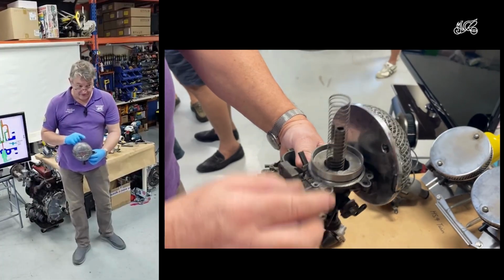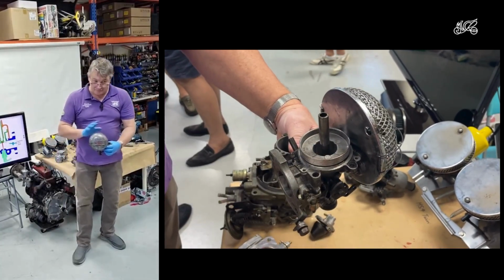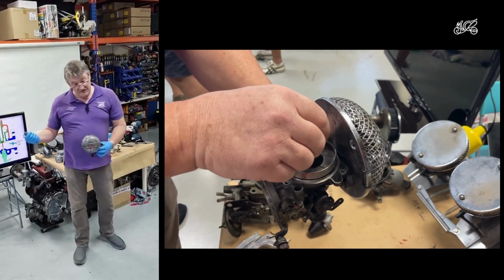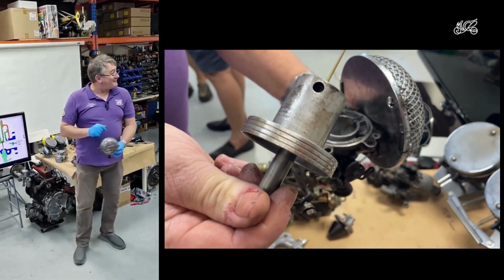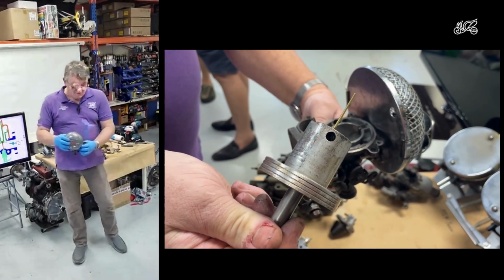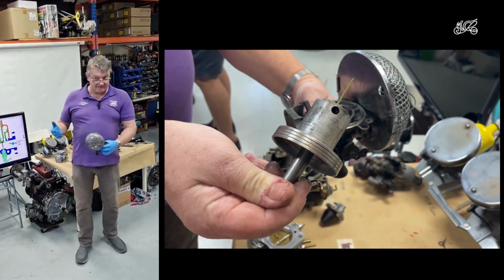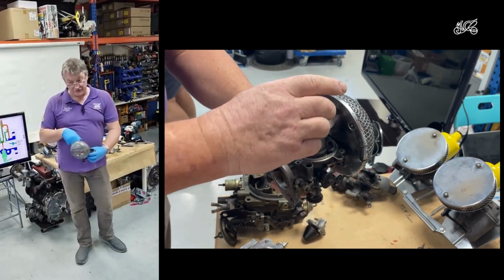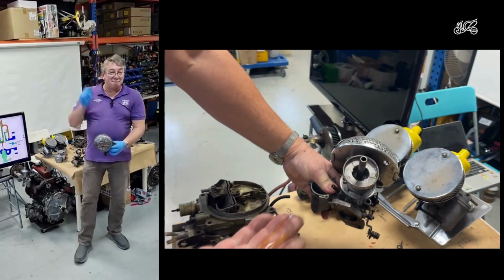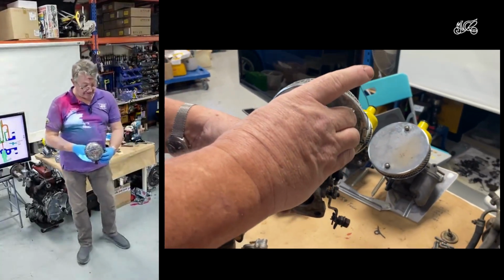My advice, if it overflows, is don't take it apart. Just get a reasonable piece of wood and give it a whack. Often just giving it a bit of a vibration will clear it without you taking it all apart. Of course, don't hit it with a hammer because you'll smash it. But a bit of wood, give it a whack, and it will clear.